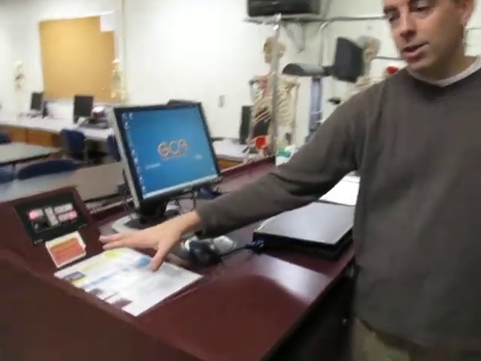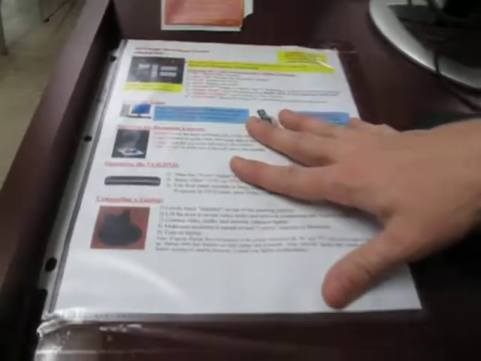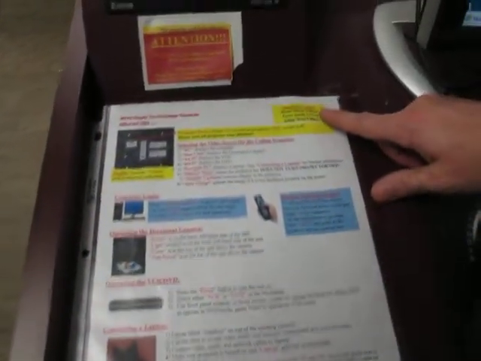The last thing I'll mention is that here on the desktop is a written version of what I've just told you in the video, and in the upper right-hand part of these instructions are the names and telephone numbers of the Academic Technology Services staff. If you ever need any help or have any questions or concerns, please give us a call.